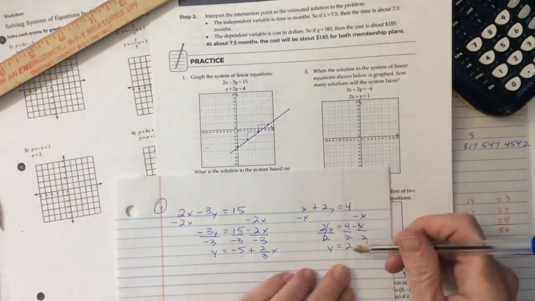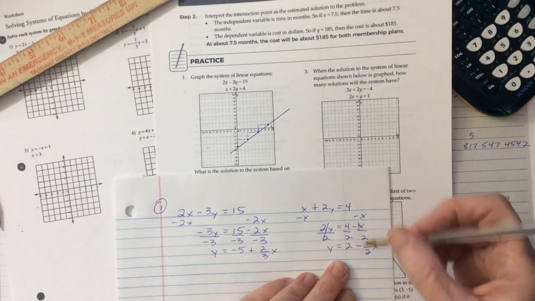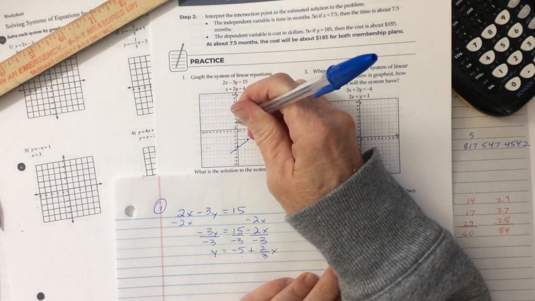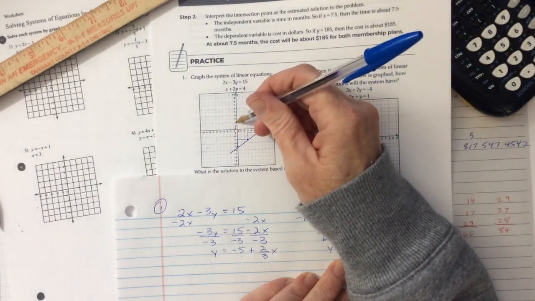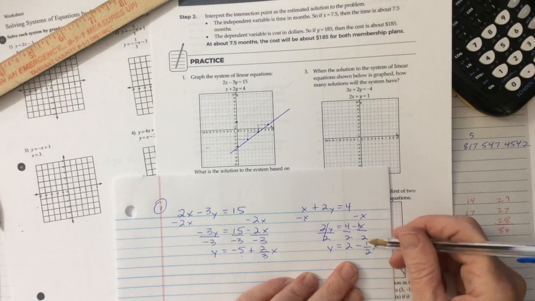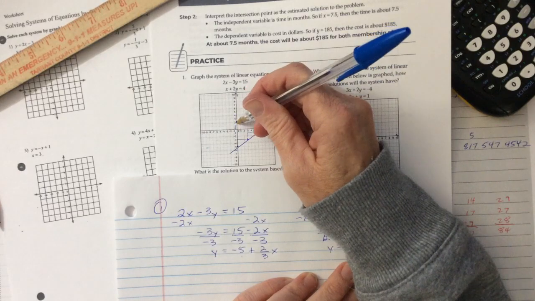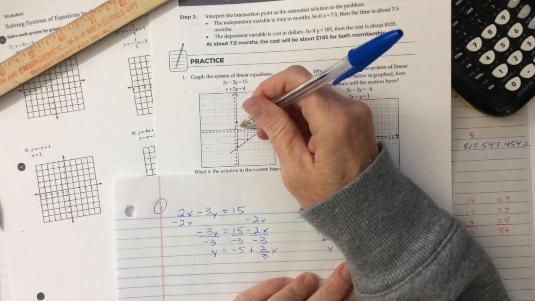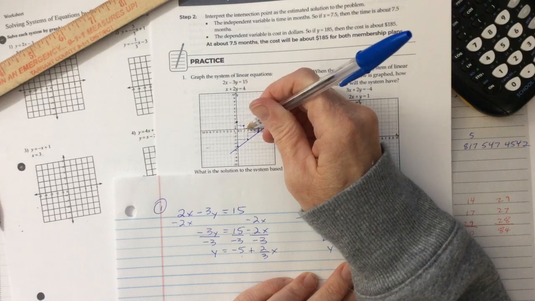Now let's do the second one. We know the y-intercept on this equation is 2, so I'm going to put a 2 here. X is 0, y is 2. So that is our y-intercept. Our slope is negative 1/2, so we know the line is going down. We're going to go down 1 over 2. There's a point. Go down 1 over 2 again.